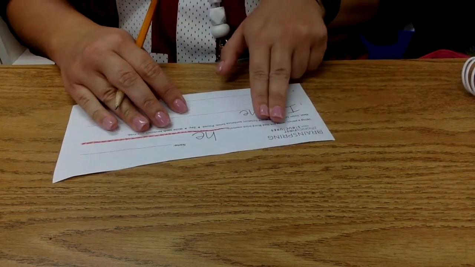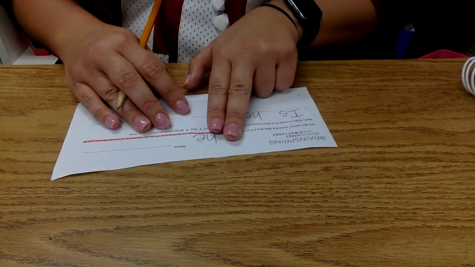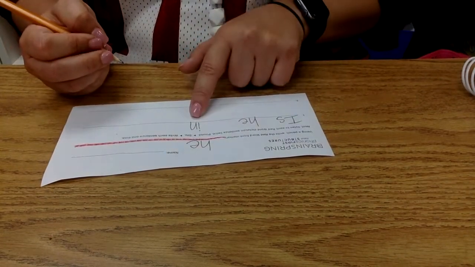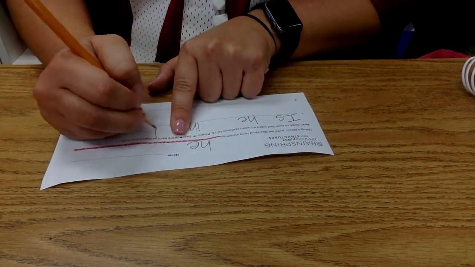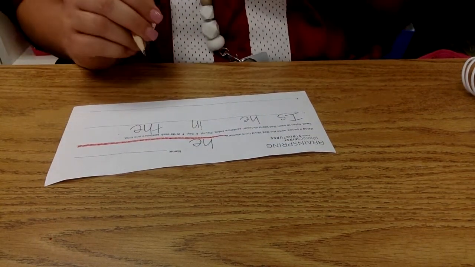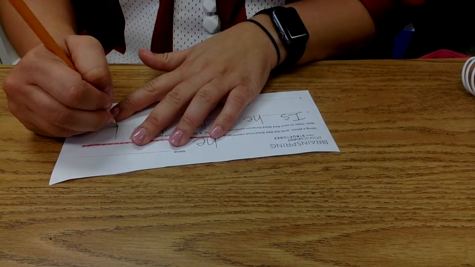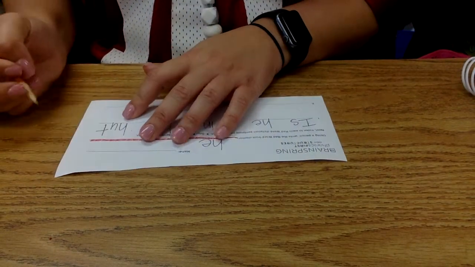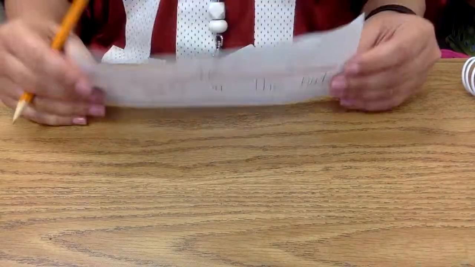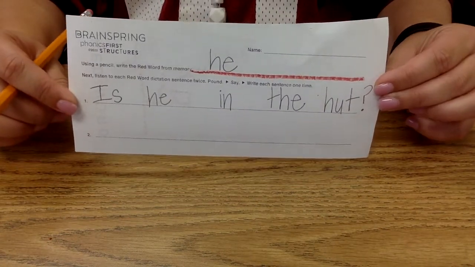Make sure you're doing your 2 finger spaces. Is he in, is another red word spelled I-N. Is he in the, the is another red word that you already know how to spell, T-H-E. And then hut. Hut. So H-U-T. And since I'm asking a question, I'm going to end with a question mark. So if you look, it says, is he in the hut?